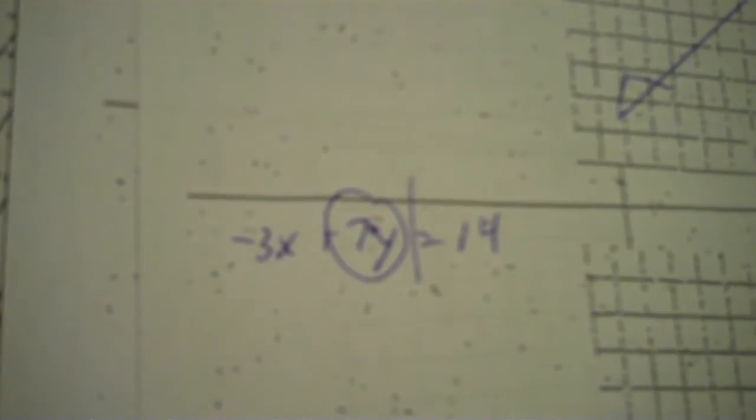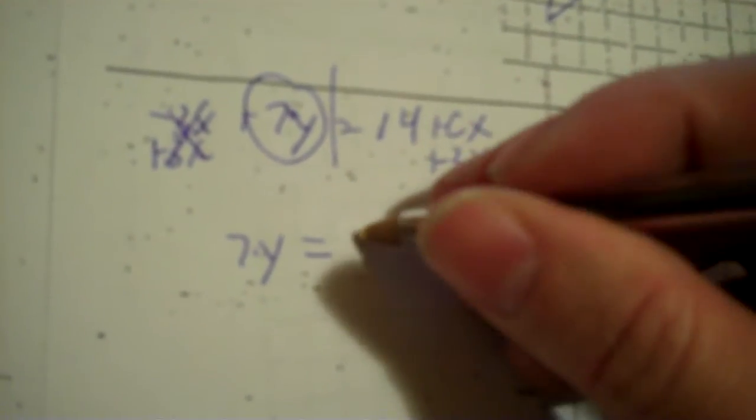Okay, next problem. -3x plus 7y equals 14. You ain't doing m and b unless the y is over there all by itself. It's not, so I dot and circle. That's a positive, so I don't have to change the signs. Okay? So I plus 3x. Then I make a 0x and add 3x there. Okay? You don't have an x, you make a 0x. So we got 7 times y. It's going to be 3x plus 14.